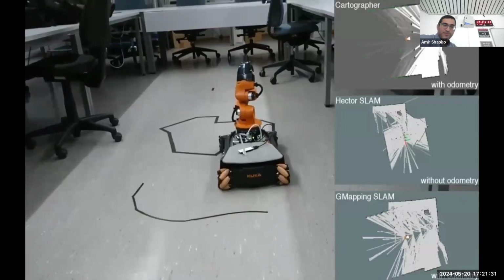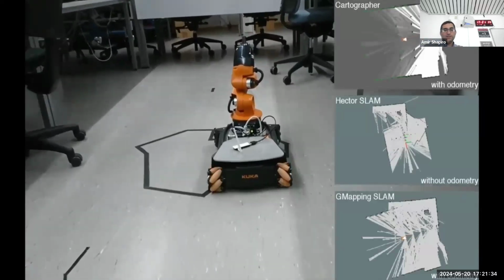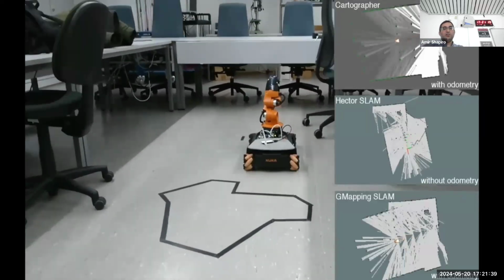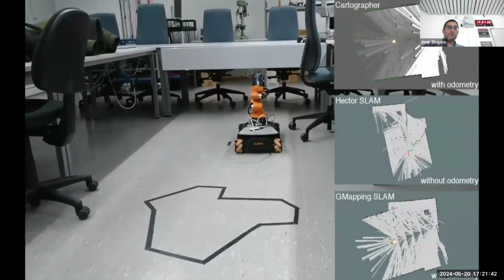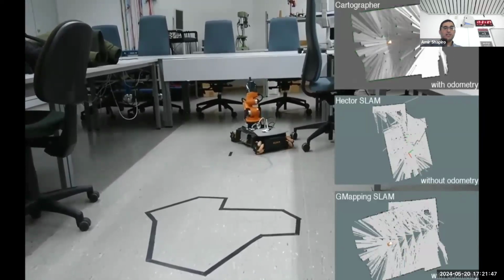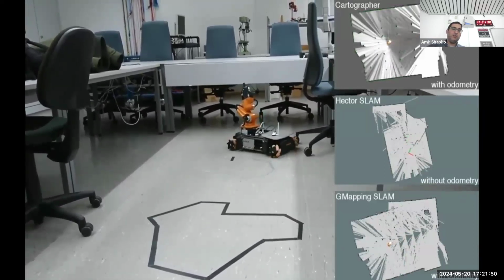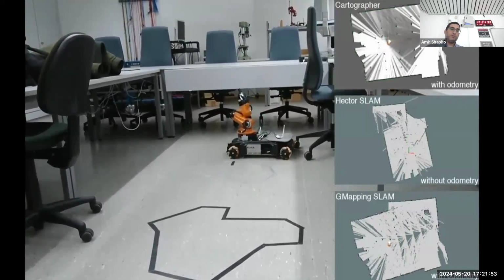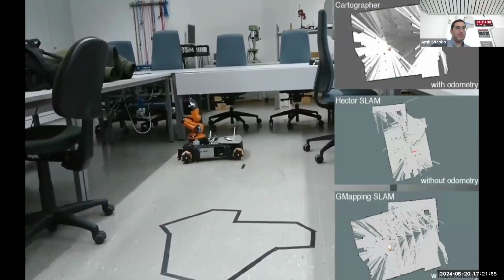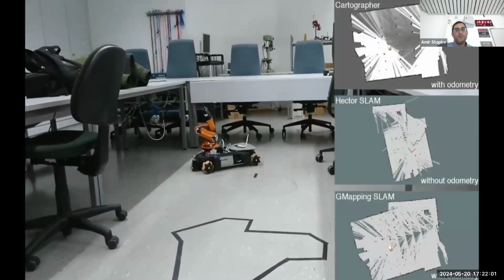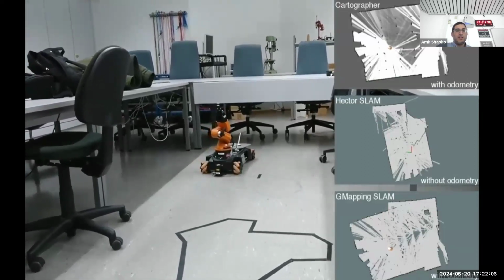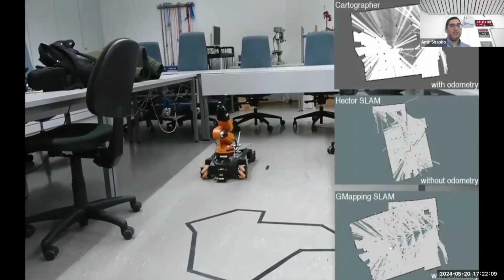So you can see that already the Hector SLAM and the G-mapping diverge and cannot figure out the orientation well enough, while the Cartographer still maintains a good mapping of the room. And you see those black dots, which are the legs of the tables and chairs, at the level where the LiDAR sees them.